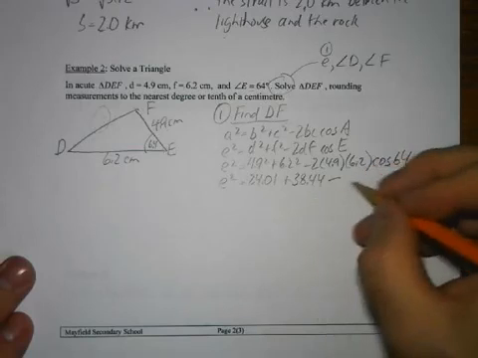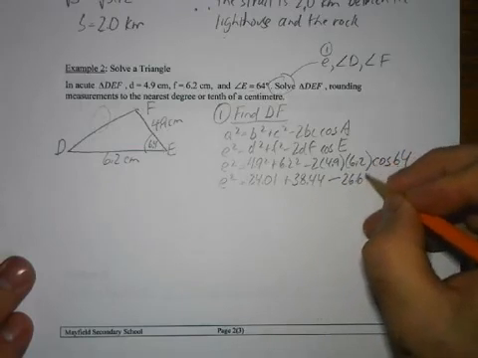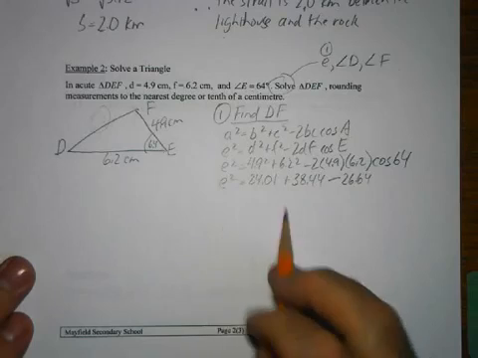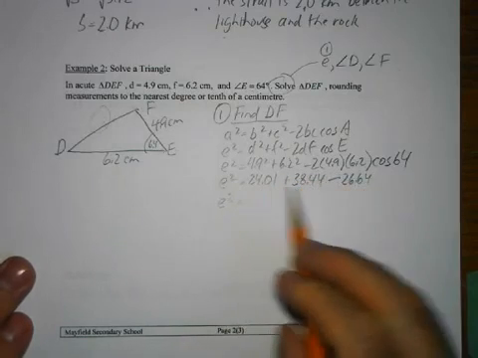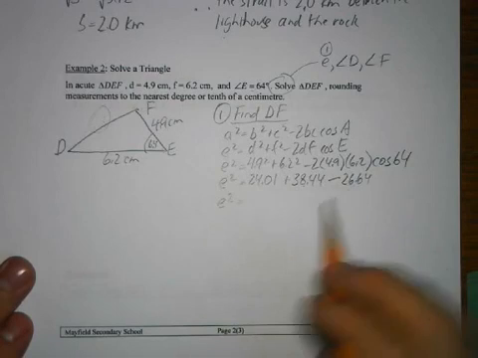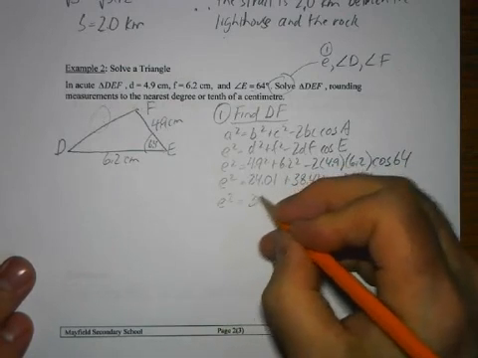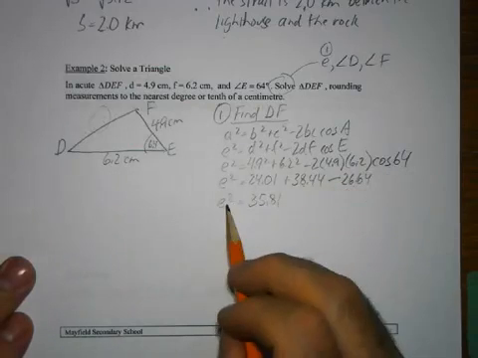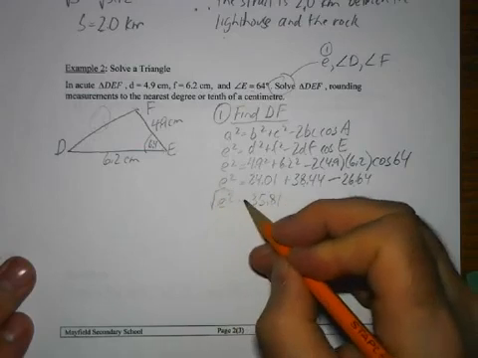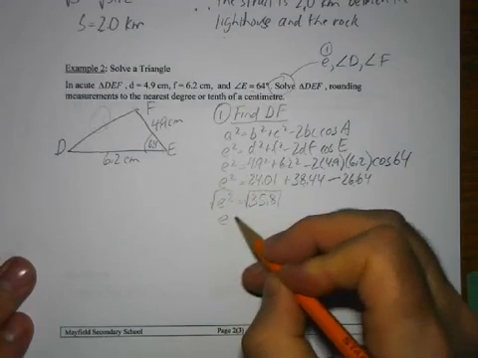So that's minus 26.64. So when I add these two and subtract that, I get 35.81. Okay, and obviously I want e, not e squared, so I take the square root of both sides, and I get e is equal to.